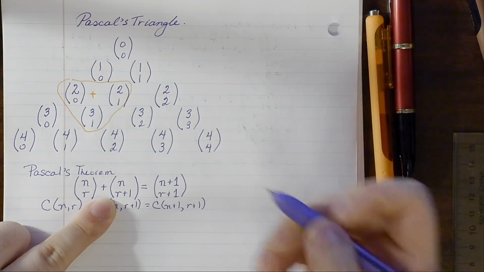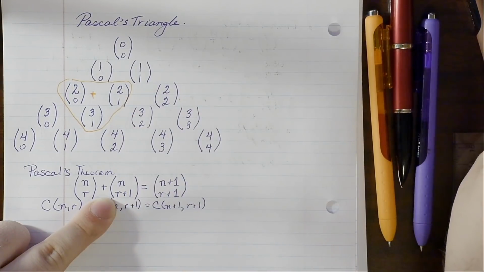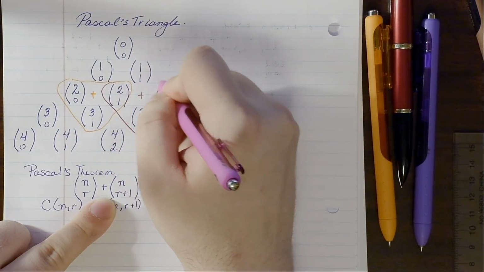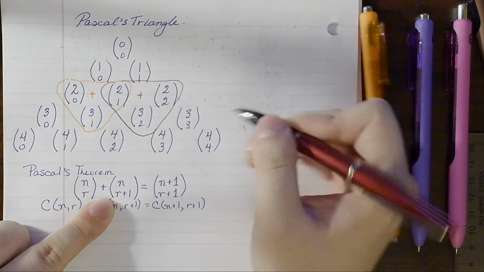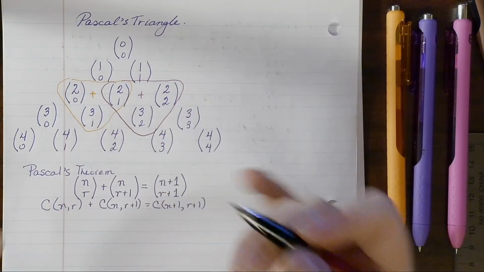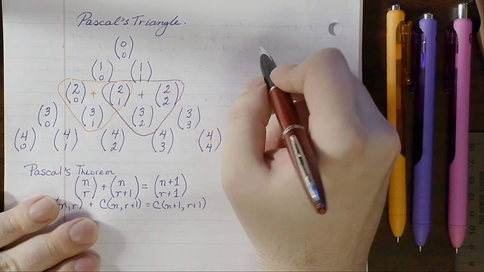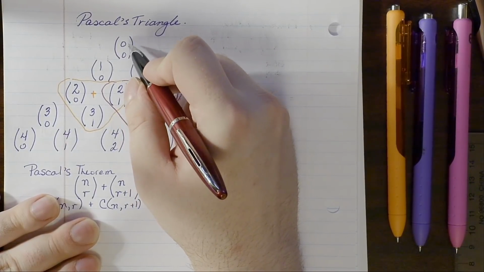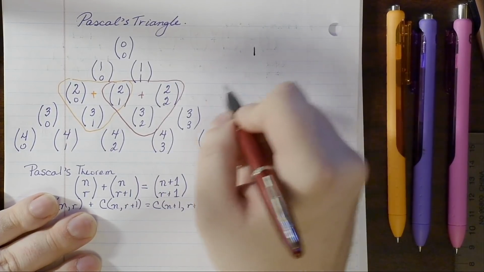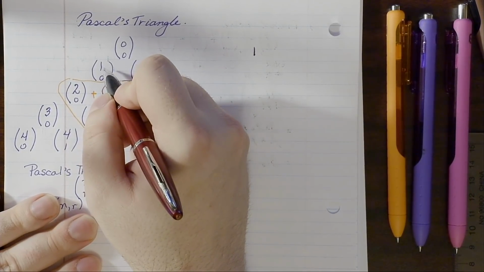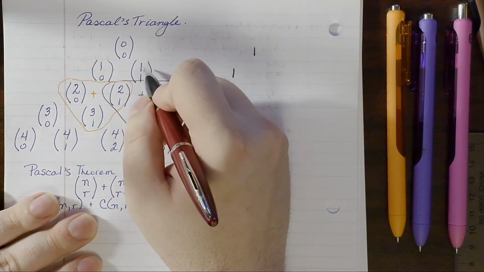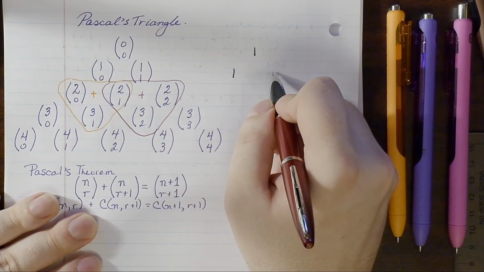Okay? And it works for here as well. It can go up as high as you want, not just 4. I can keep going. I'm just running out of room on my page. But I have 0 choose 0. So from 0 things, I'm going to pick 0 things. There's only one way to do that. I have one thing here, and I'm going to pick none of them. There's only one way to do that. I have one thing. I'm going to pick that one thing, so that means that's 1.